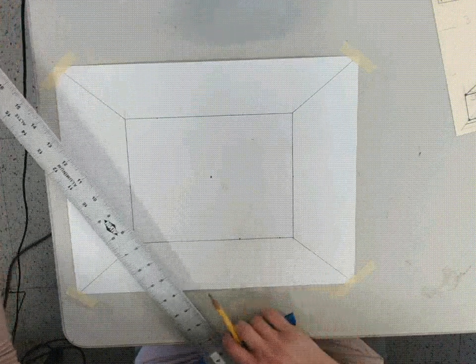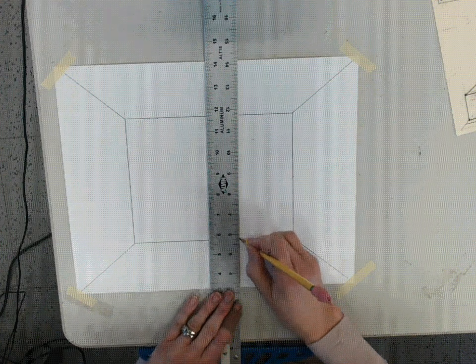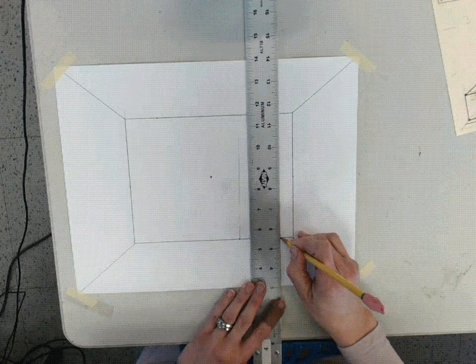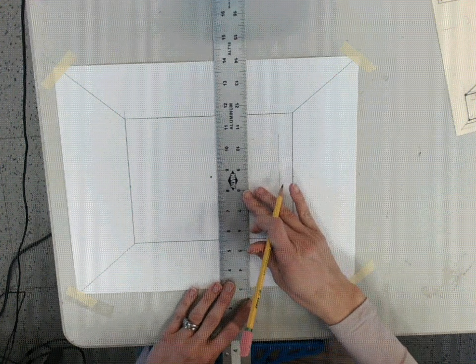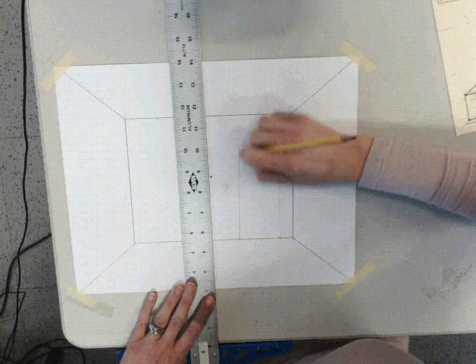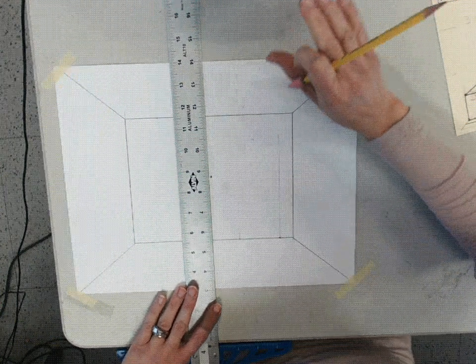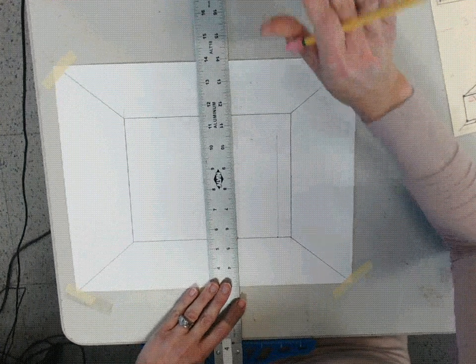So now I'm going to use my T-square to draw my vertical lines. 1, slide it over. 2, ooh, that was a crooked line. Let me correct that. My T-square has to scoot under the camera.